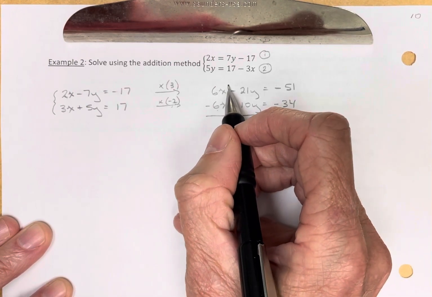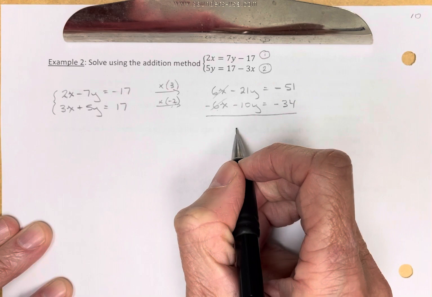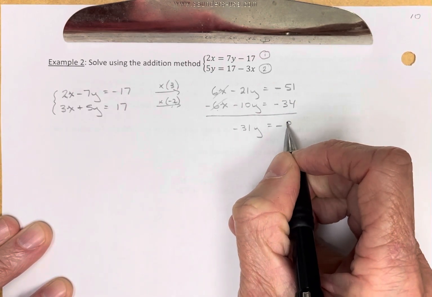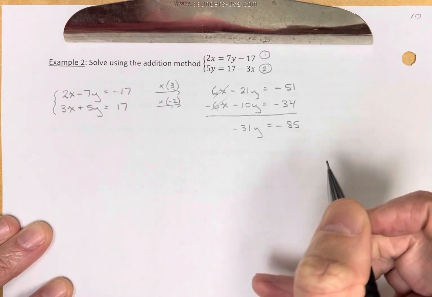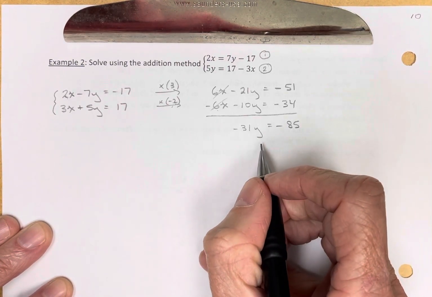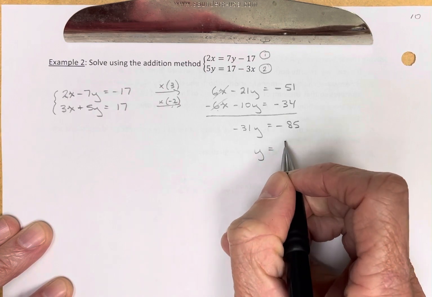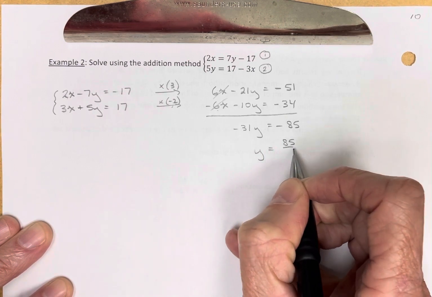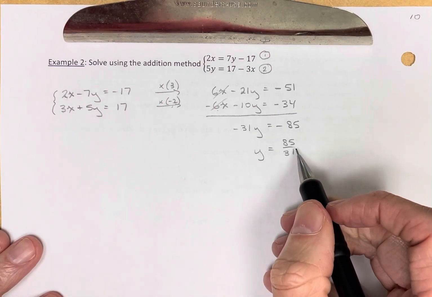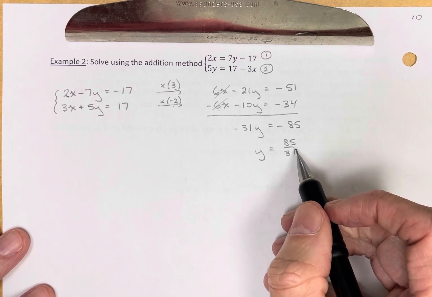Well, that, of course, is a 0. And I have a negative 31y is equal to a negative 85. And yuck. Step 4 is solve. Let's divide both sides by negative 31. And y is equal to 85 over 31. I said yuck because I got an improper fraction. It's not a nice, neat number. That's okay. We can deal with improper fractions. It doesn't bother us with our calculators.